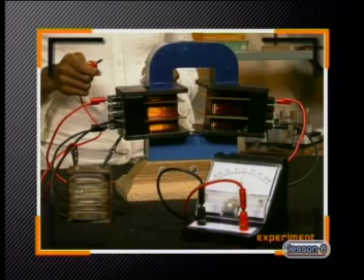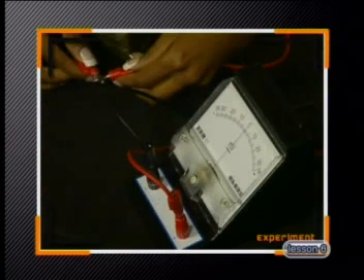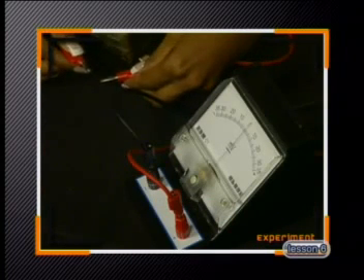Did you see how the needle of the center zero galvanometer jumped in the opposite direction for an instant and then returned to zero? This shows us that an EMF was induced in the secondary coil, but it was induced in the opposite direction from when the switch was closed. Can you explain why an EMF was induced when the switch was opened?